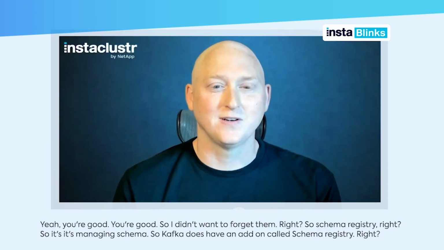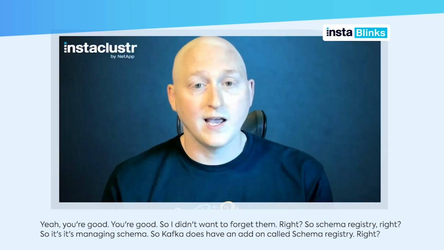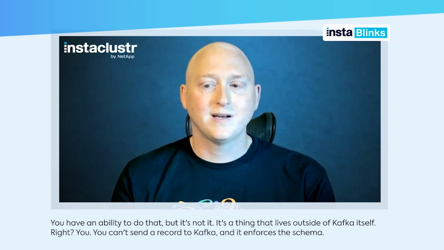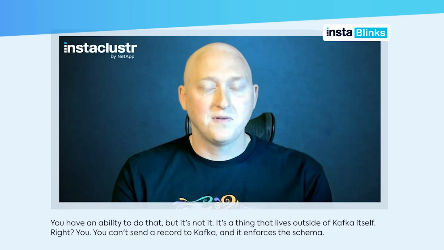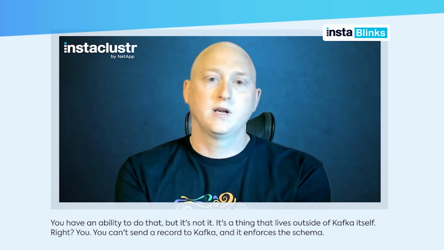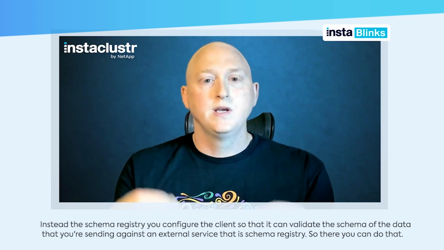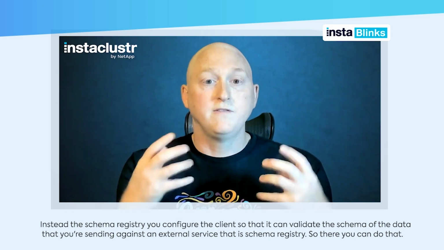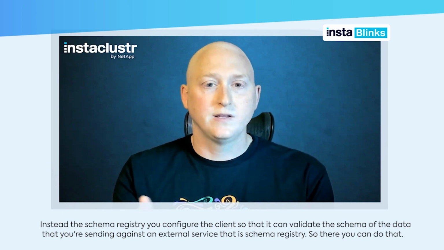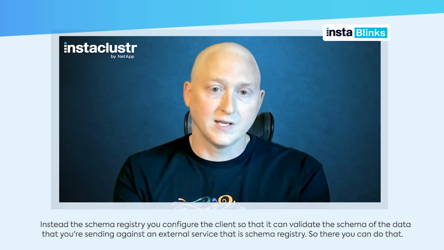So schema registry. It's managing schema. Kafka does have an add-on called schema registry, so you have an ability to do that, but it's a thing that lives outside of Kafka itself. You can't send a record to Kafka and have it enforce the schema. Instead, with schema registry, you configure the client so that it can validate the schema of the data that you're sending against an external service, which is schema registry.